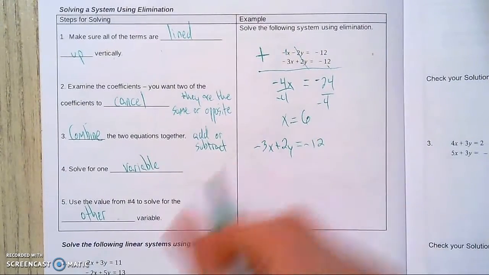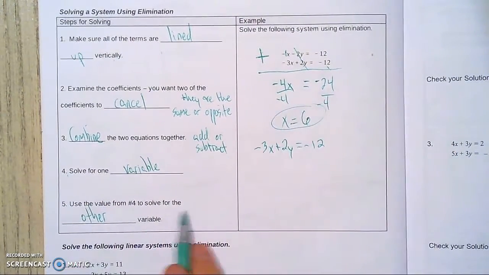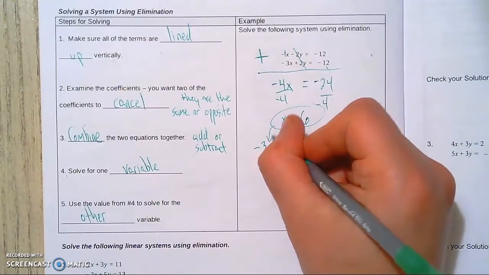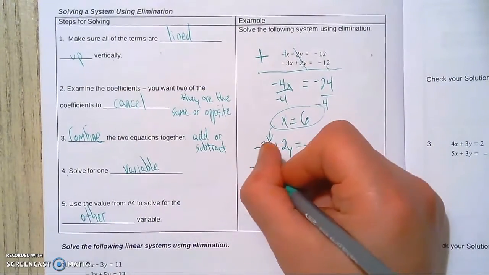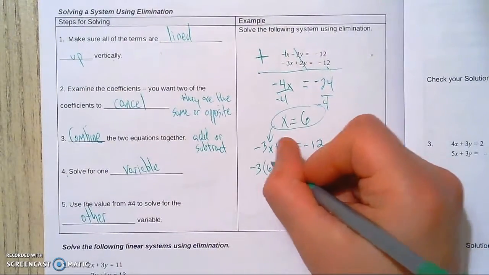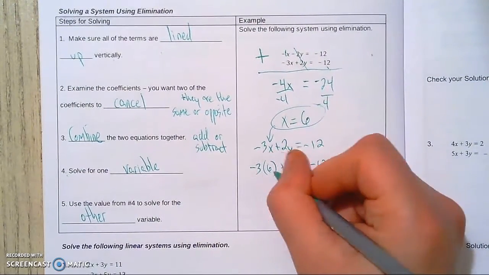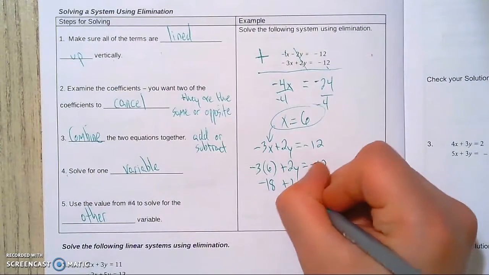Now I'm going to use the value from number 4, the variable I solved for, to find the other variable. So now that I know x is 6, I put it back in one of the original equations. -3 times x becomes -3 times 6. Everything else stays the same. -3 times 6 is -18.